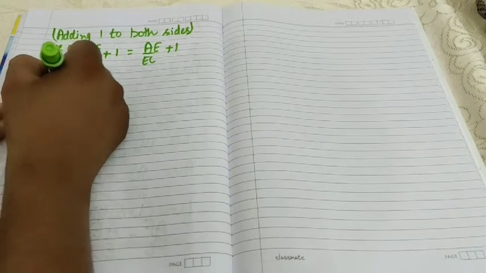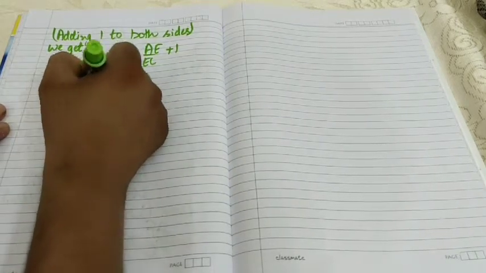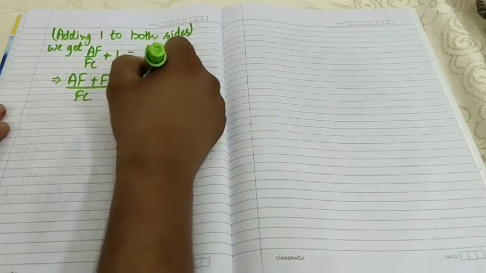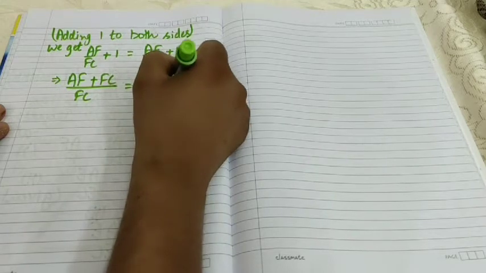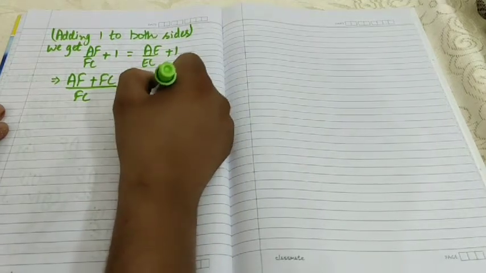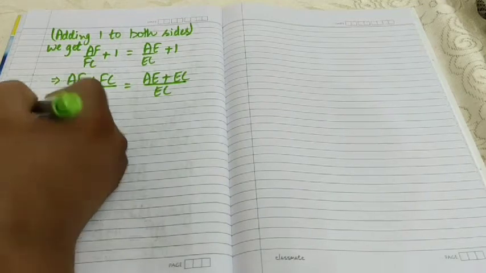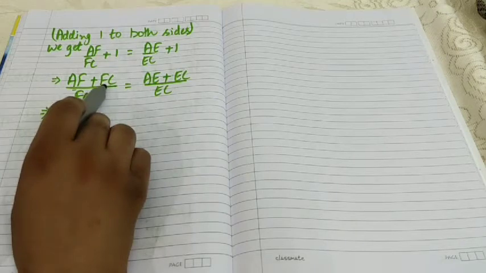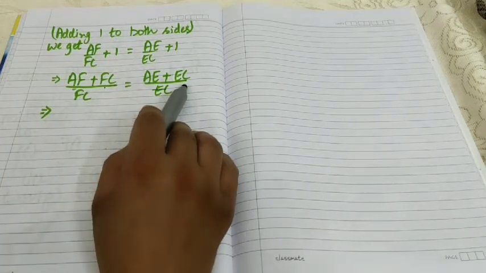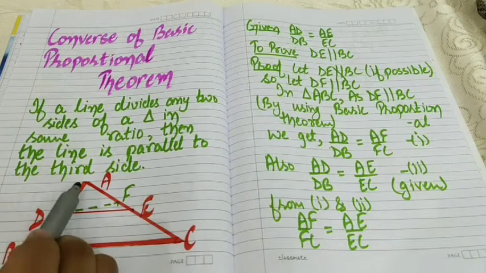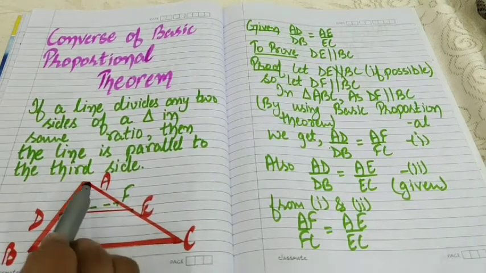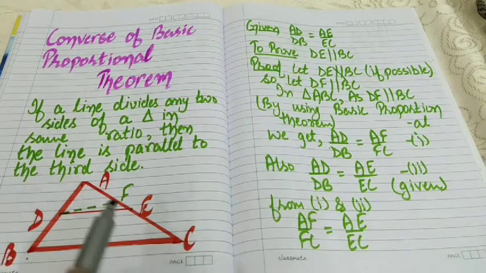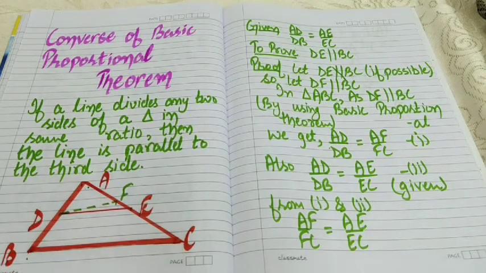Now we must take LCM and it will become AF plus FC whole divided by FC is equal to AE plus EC whole divided by EC. Now what is AF plus FC, and AE plus EC? We can see that AF plus FC is equal to AC and AE plus EC is also equal to AC.